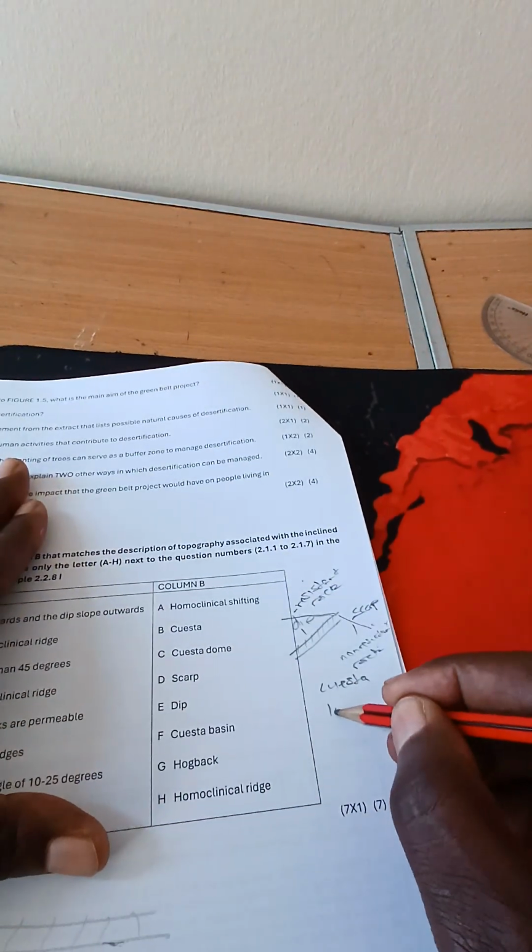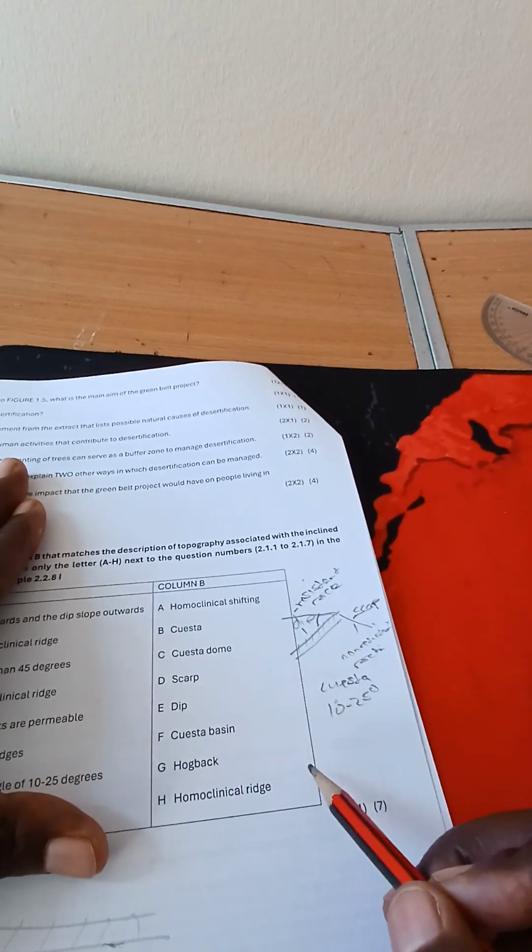It ranges from 10 to 25 degrees. This is the angle of the dip that we are looking at. It ranges from 10 to 25 degrees, okay?